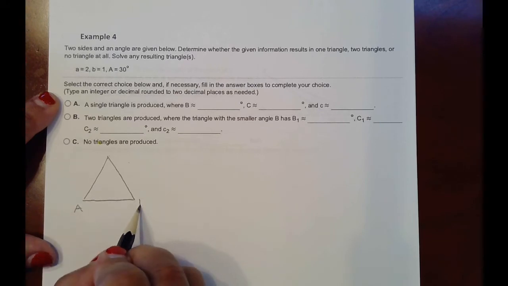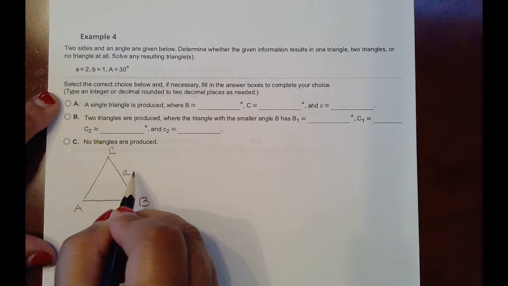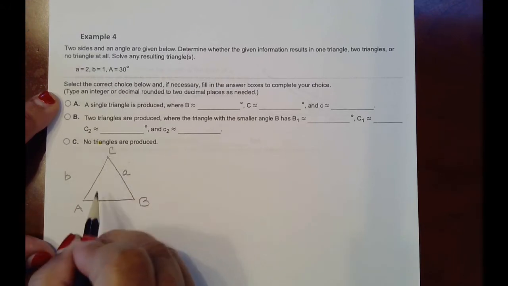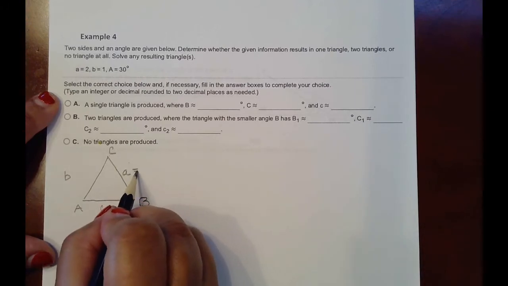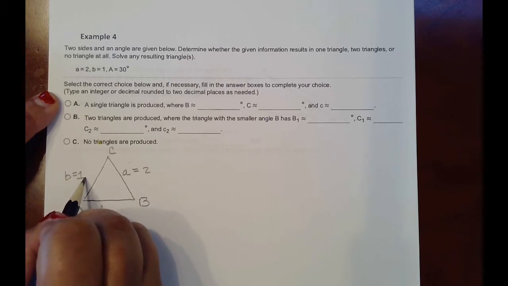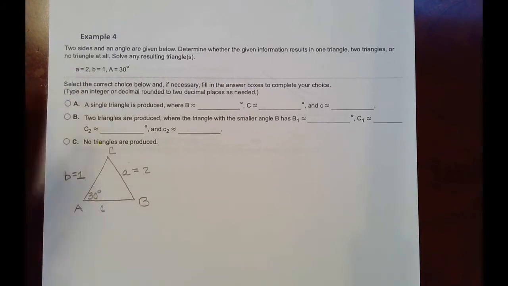So I'm just going to draw the triangle any old way. Make sure that I have side A across from A, side B across from B, and across from angle C, side C. Put the numbers in. Side A is 2. B is 1. A is 30. So you see, you can't start this problem by finding an angle using 180 minus anything, because you only have 1 angle.